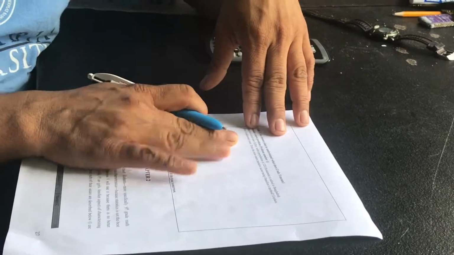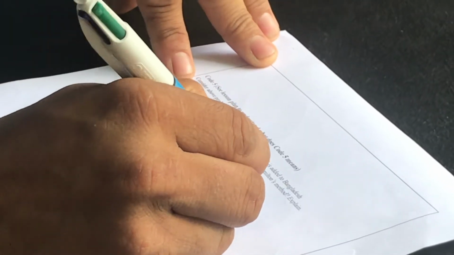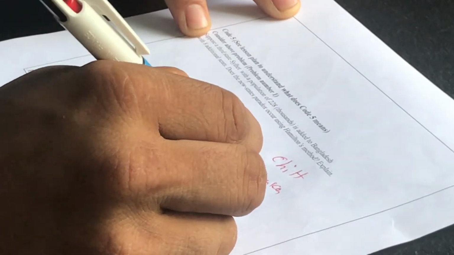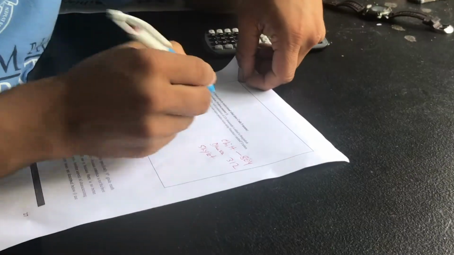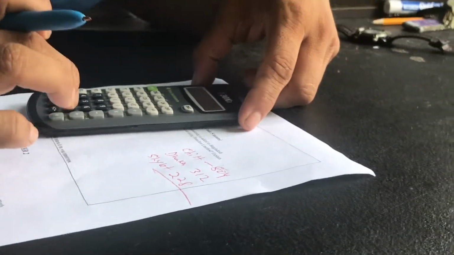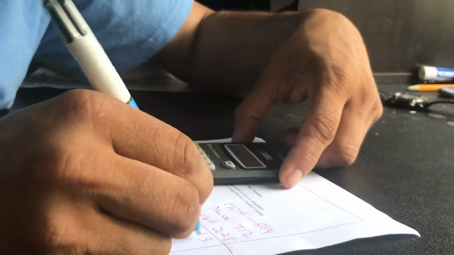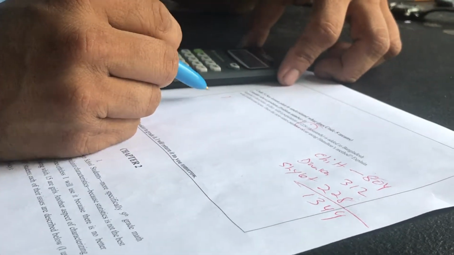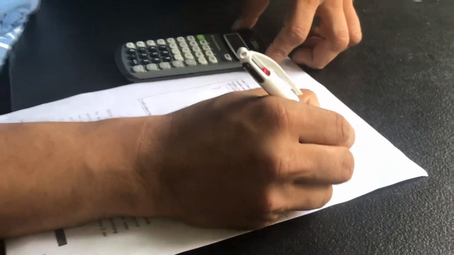Suppose a third state, Sylhet, with population 228 joins Bangladesh. So now state 1 is Chittagong, state 2 is Dhaka, and state 3 is Sylhet. Chittagong we just saw is 804, Dhaka we just saw is 312, and Sylhet is 228. If you add them up, 804 plus 312 plus 228 gives us 1344. Then there are the additional 8 seats, so 41 plus 8 is 49.